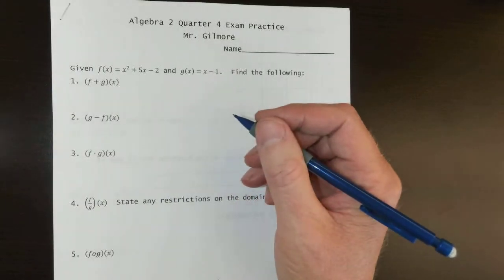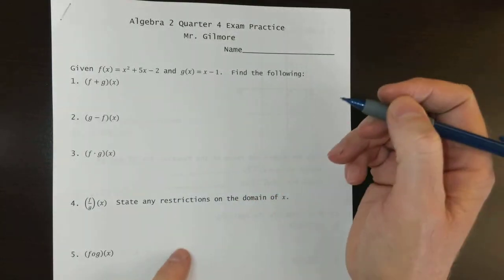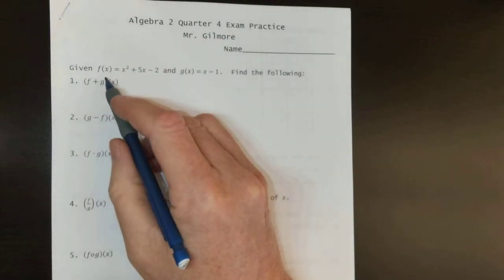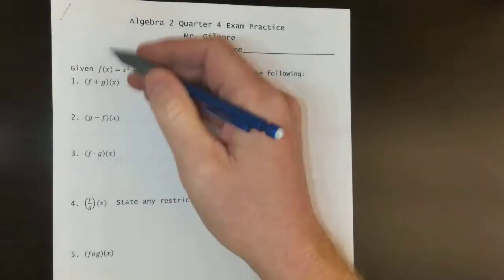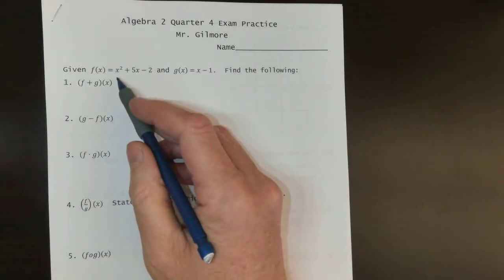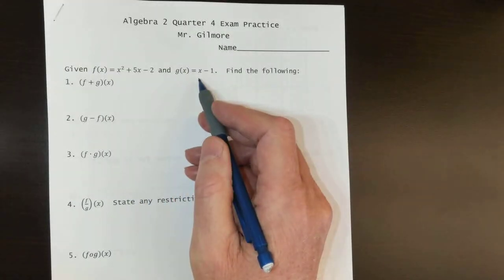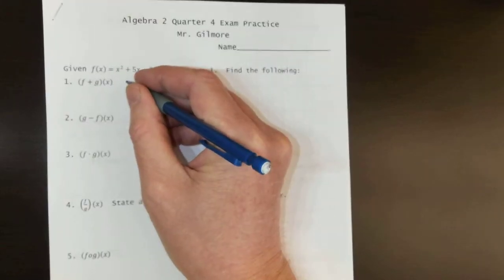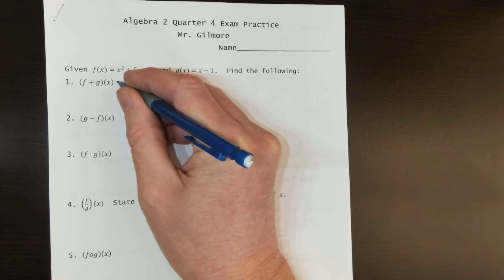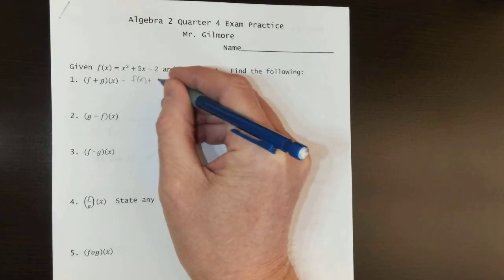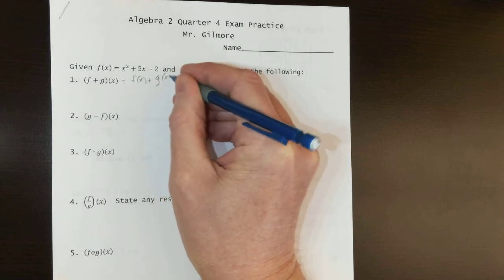Well, hi everyone. We're going to work on this practice exam, and we'll start with these function questions at the beginning. I've got f of x equals x squared plus 5x minus 2 and g of x equals x minus 1. Our job on the first one is to find f plus g of x, which is f of x plus g of x.